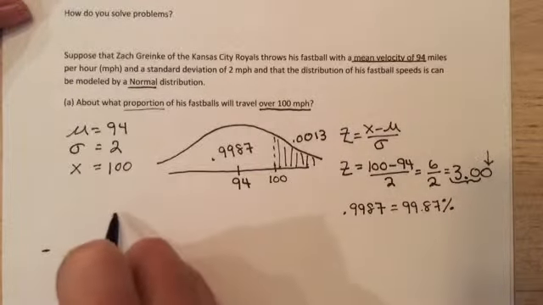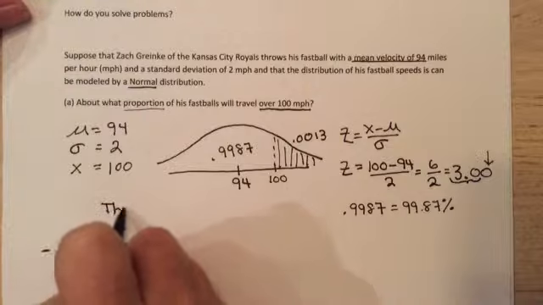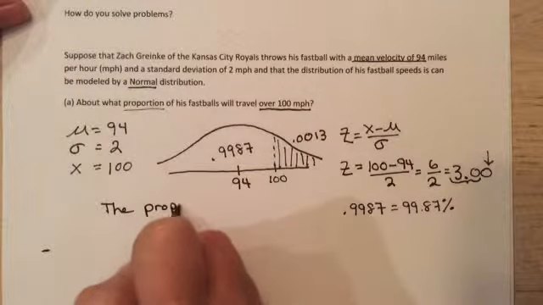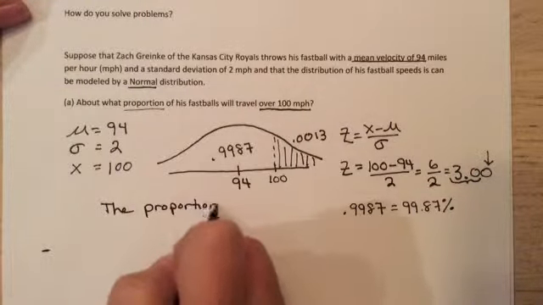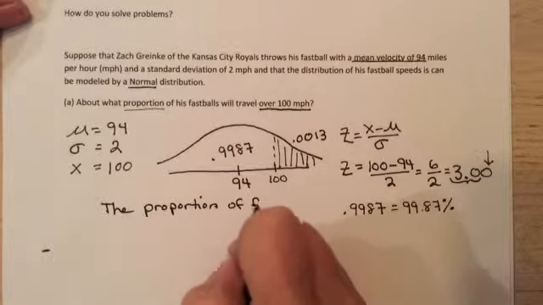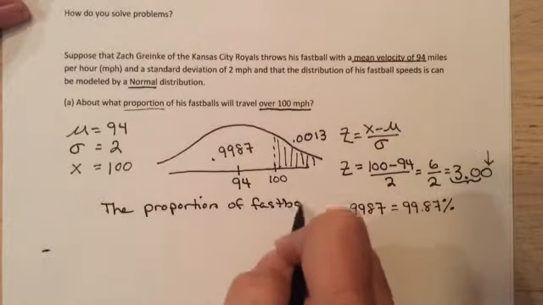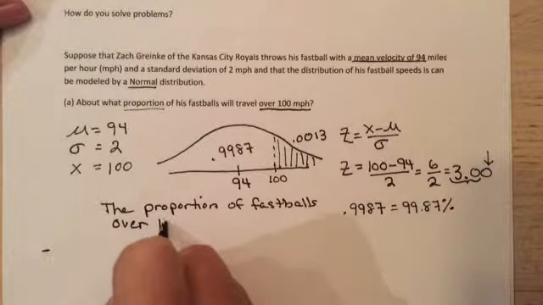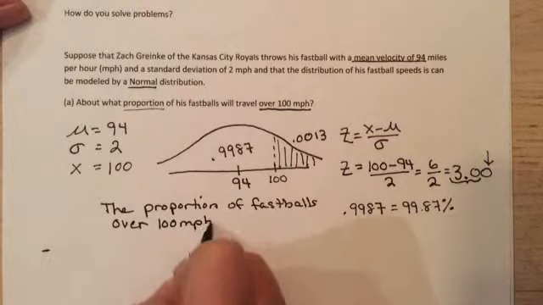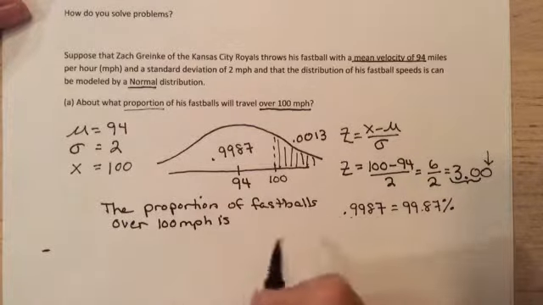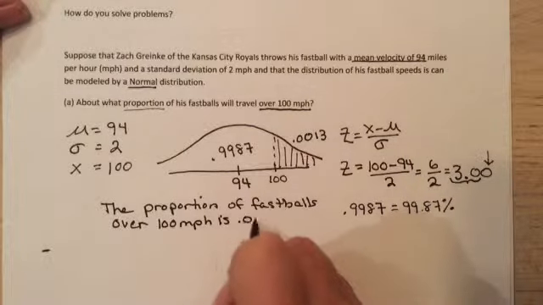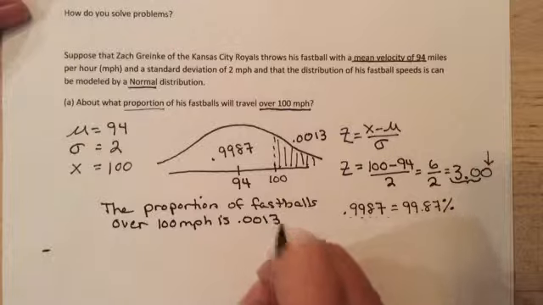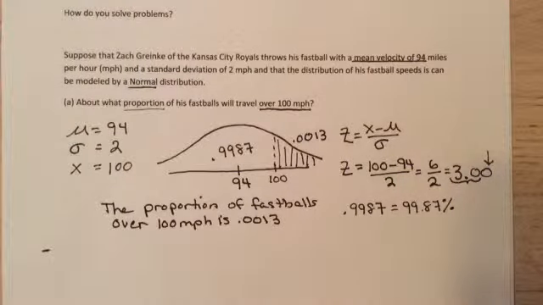The answer: the proportion of fastballs over 100 miles per hour is 0.0013. And that's how you do it. Thank you.